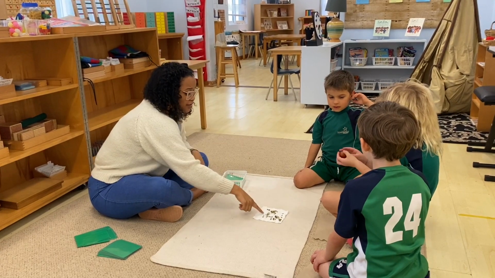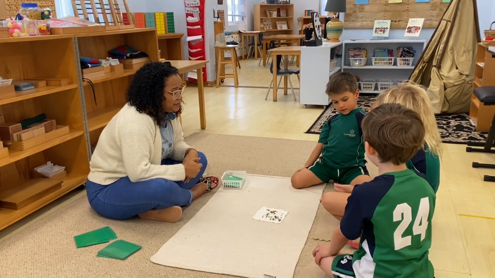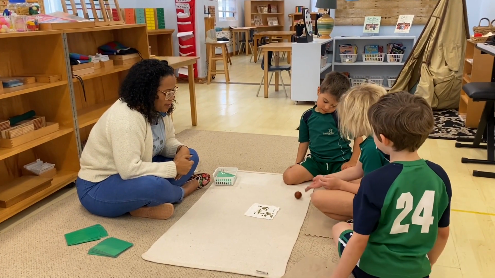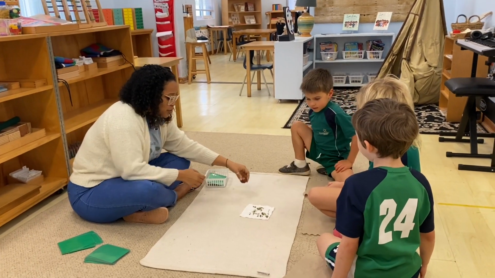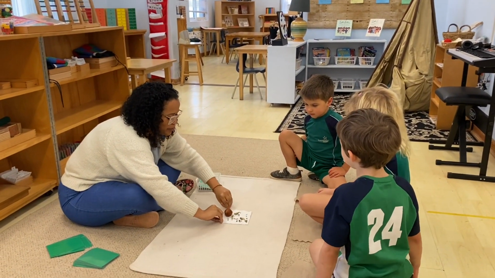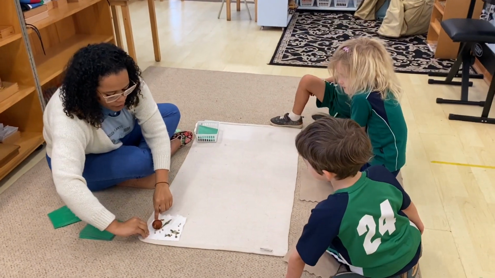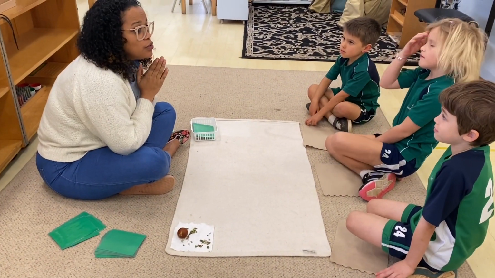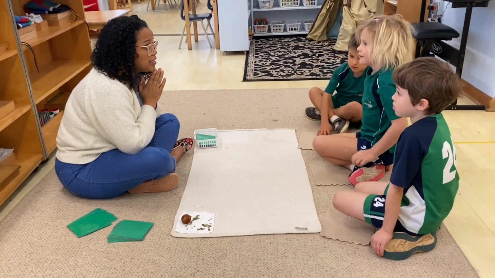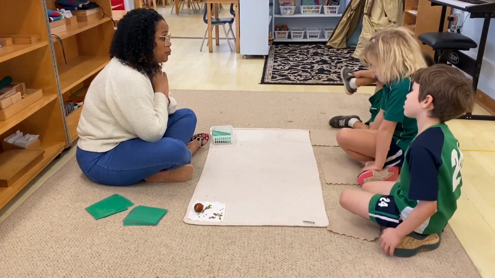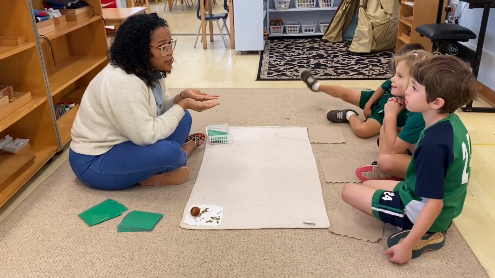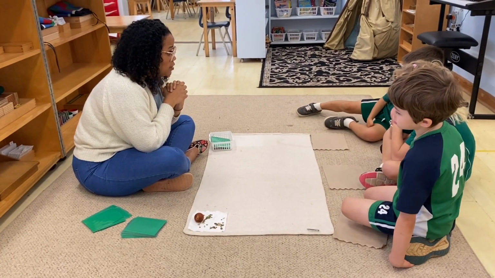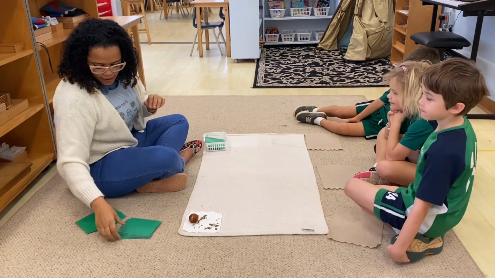Now, how does that compare to these? It's bigger and smoother and it likes to roll. And it's wider. You could use that as a ball to play with. So we can explore some more of those later on. But now we are going to talk about the seed parts so that we can explore and see those parts in the seeds that we soaked. Are you ready? Yeah. Okay.